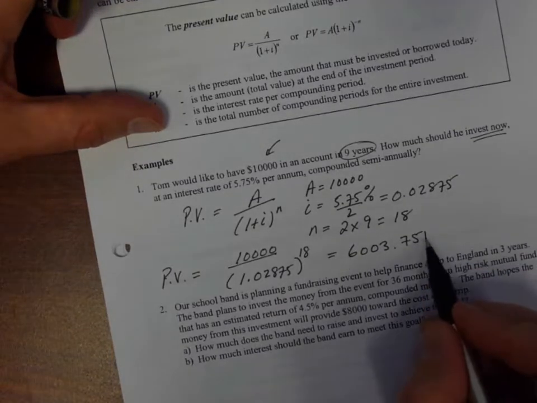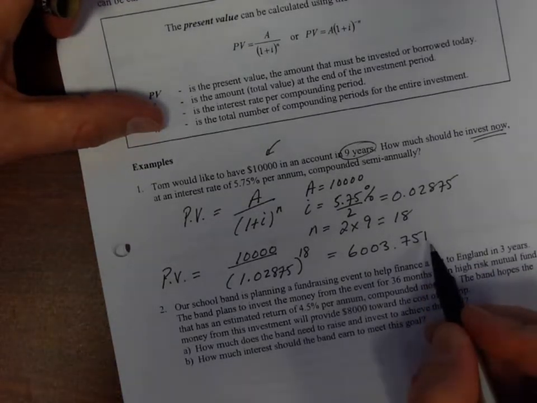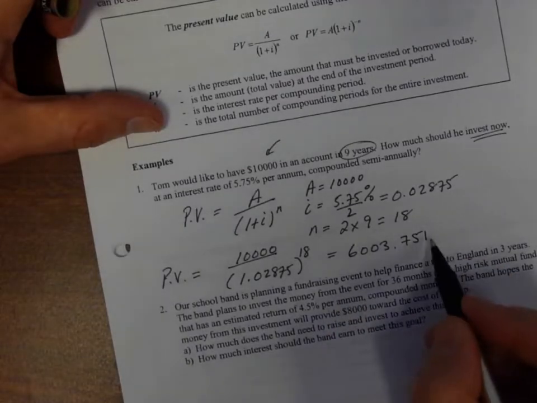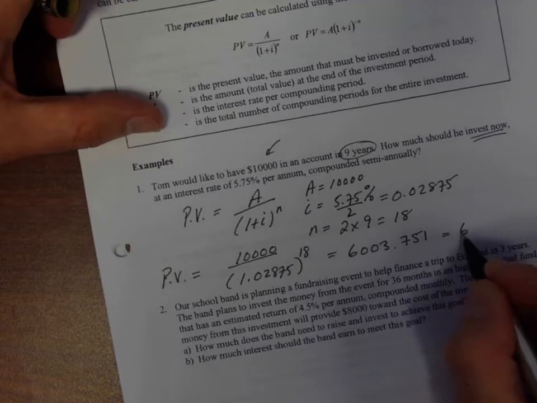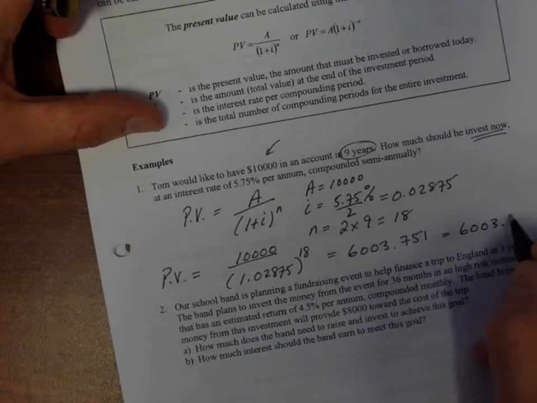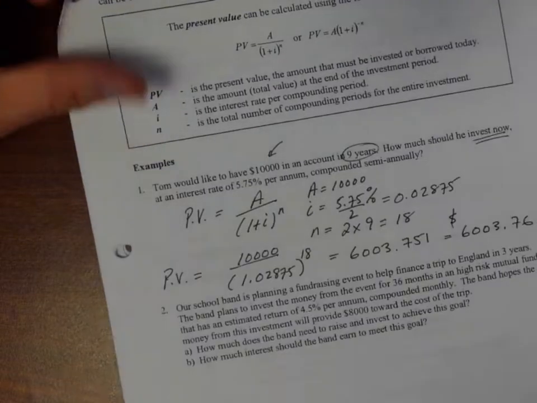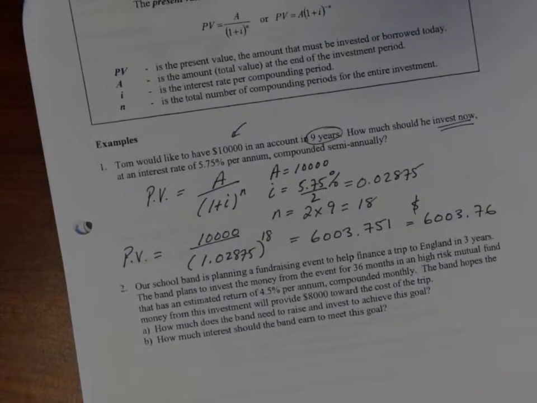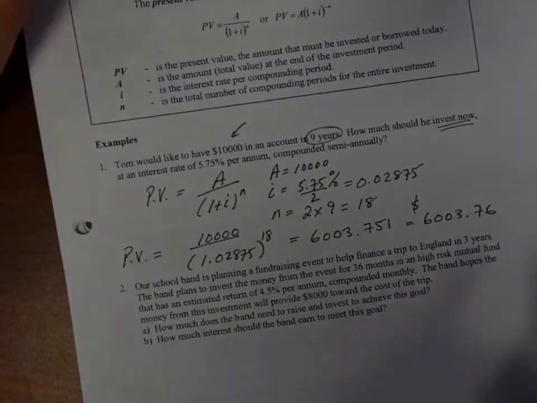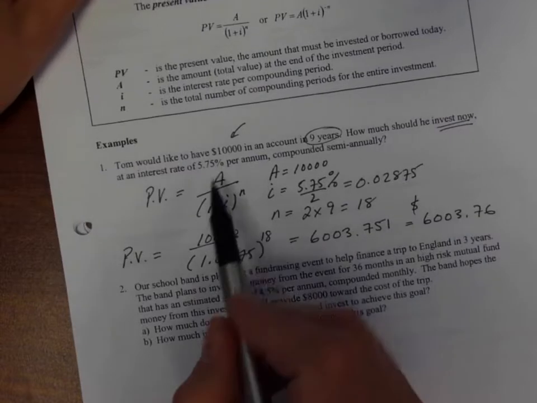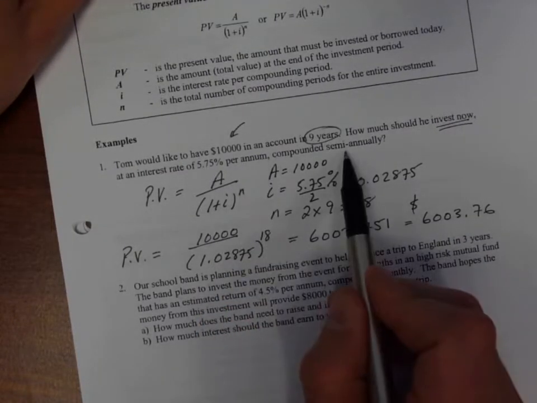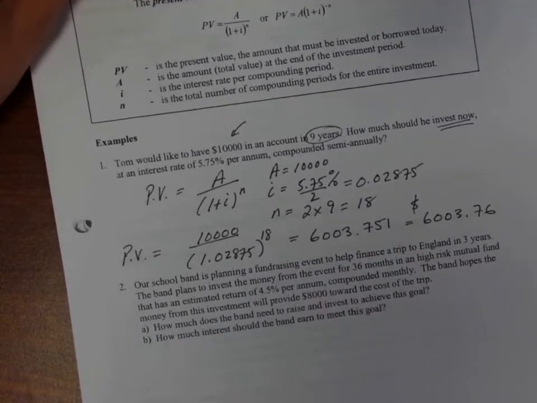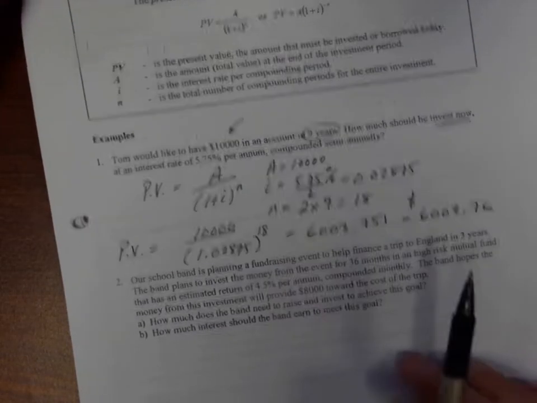So if I don't have that little bit, I'm not going to really have $10,000. So I better put in an extra penny, so I'm sure that I'm going to have my full amount of money when the time comes. So I need to invest $6,003.76 now if I'm going to get a rate of interest of 5.75% per annum, compounded semi-annually for 9 years, to have $10,000. That's it.